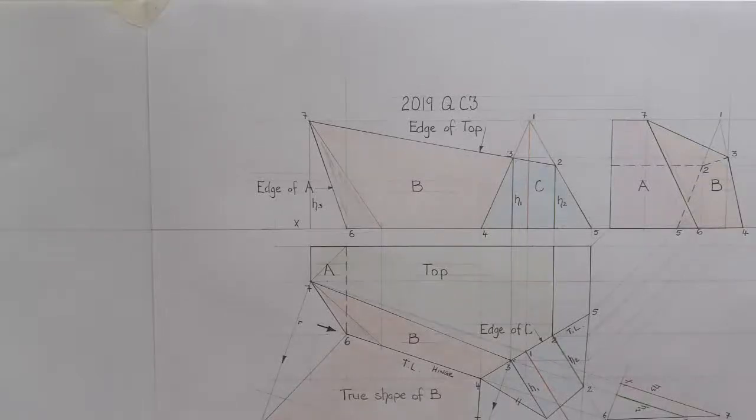Okay, last part of the question, part D, determine the horizontal and vertical traces of surface B. We've looked enough at traces for you to probably have a stab at this yourself. And again, if you can get it sorted without looking at the video, that would be better.